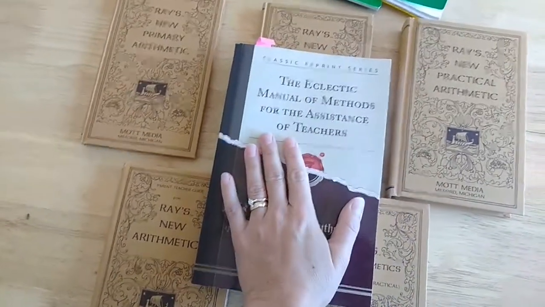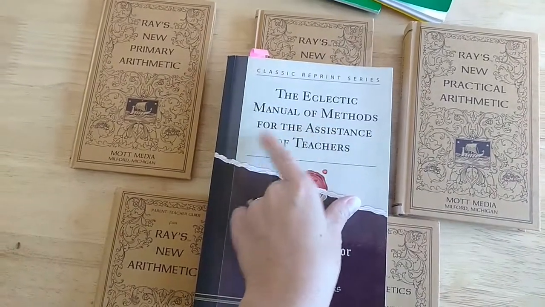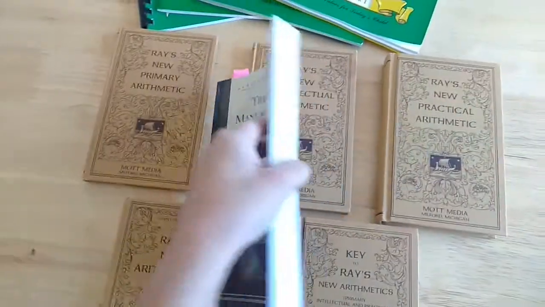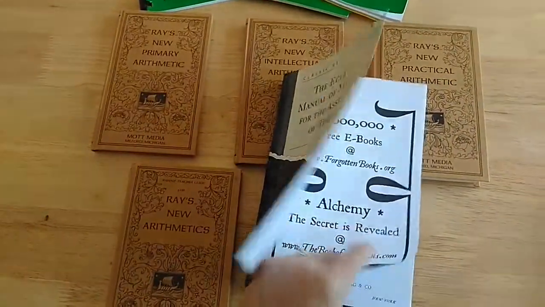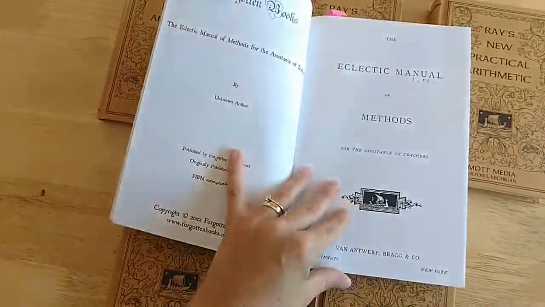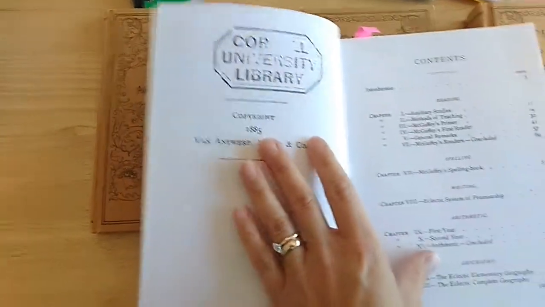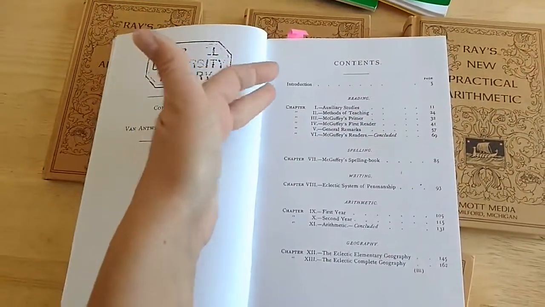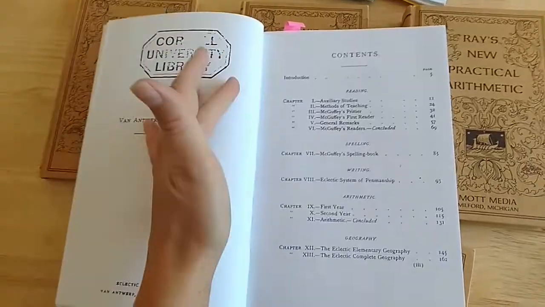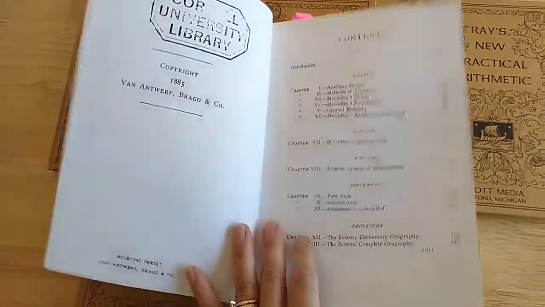Okay, so I bought this years and years ago, but this book is the Eclectic Manual of Methods for the Assistance of Teachers. So this book in my hand, let me just turn to the front here. You can see that this original book was copyrighted in 1885. Books that are no longer in print, forgottenbooks.com has over 1 million books that they will reprint on demand, that are forgotten, that are no longer used.